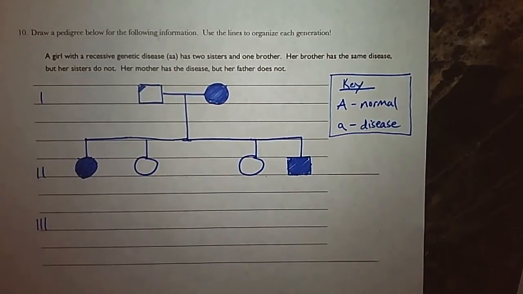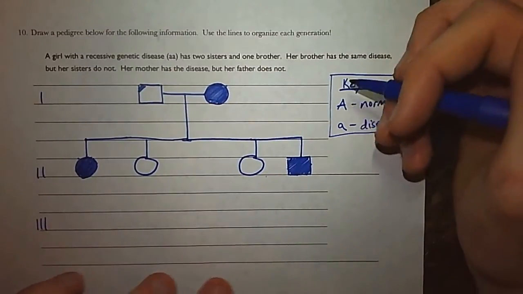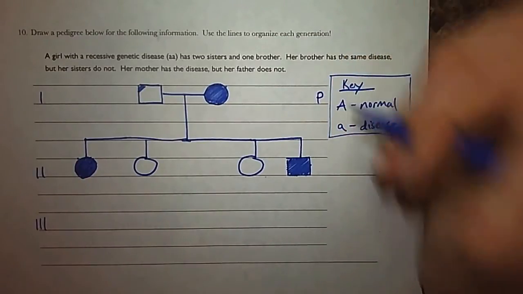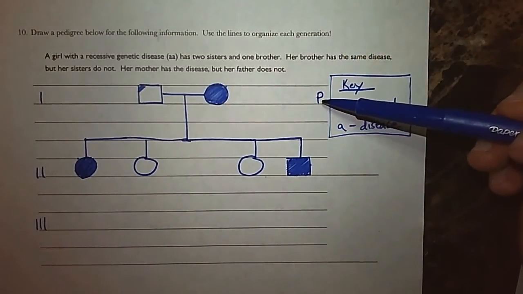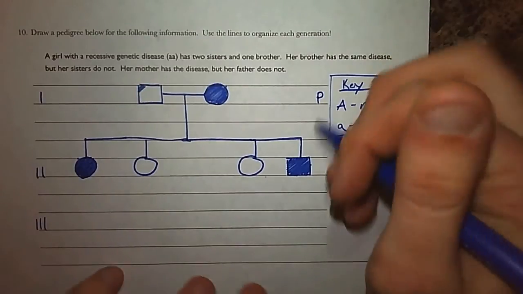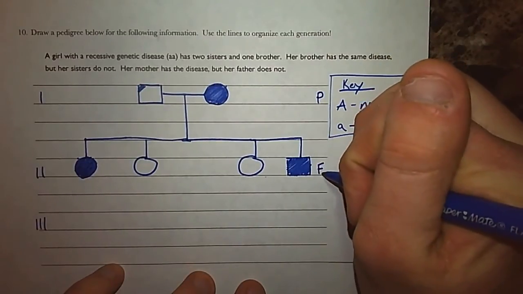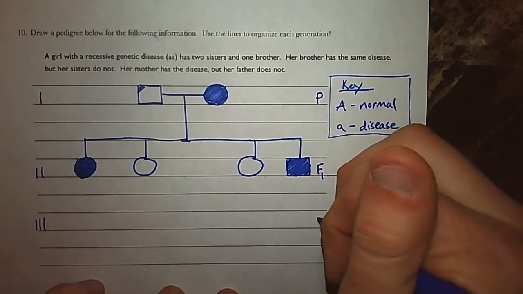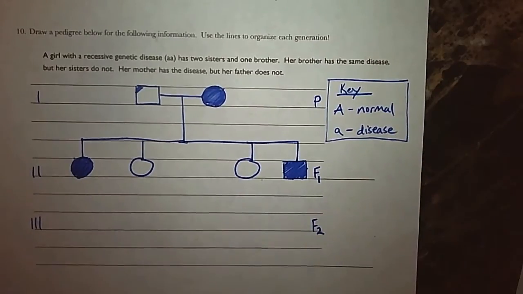Now, we could also label it in a different way. So sometimes biologists will just say, especially if you are a breeder or you're doing something with plants, okay, this first generation is going to be my parent generation, and then my first offspring, I'm going to label as F1. And then if this were to continue, right, if these brothers and sisters were going to get married and have kids, it would go on to F2, and so on and so forth.